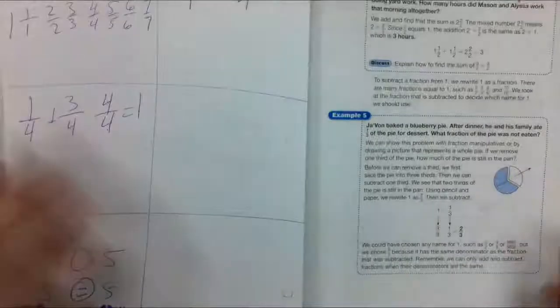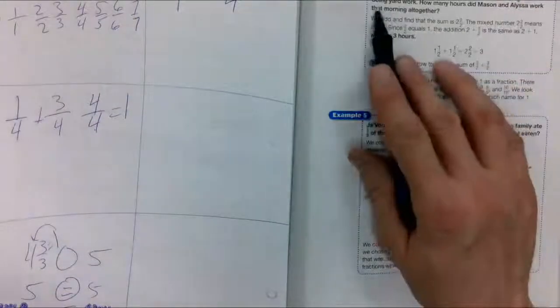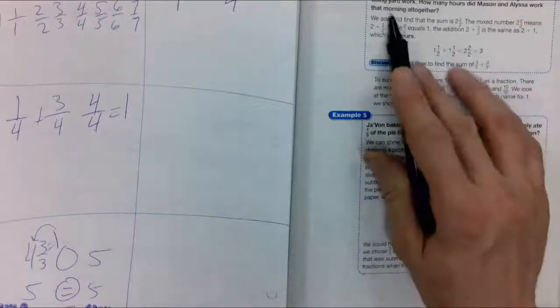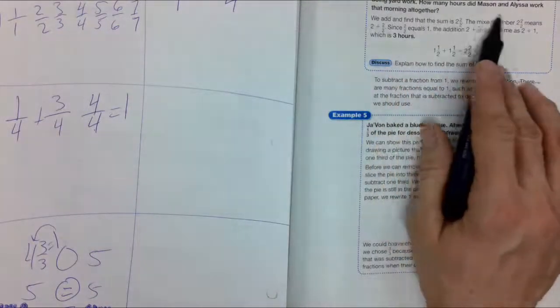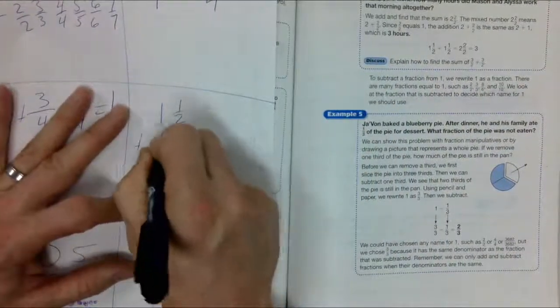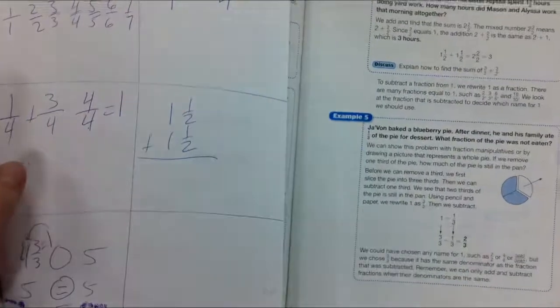Example number 4. It says, one morning during summer vacation, Mason spent 1.5 hours cleaning out the garage, and his sister Elisa spent 1.5 hours doing yard work. How many hours did they spend working together? 1.5 plus 1.5. This looks like one we've had before. Come on, Mr. Saxon.